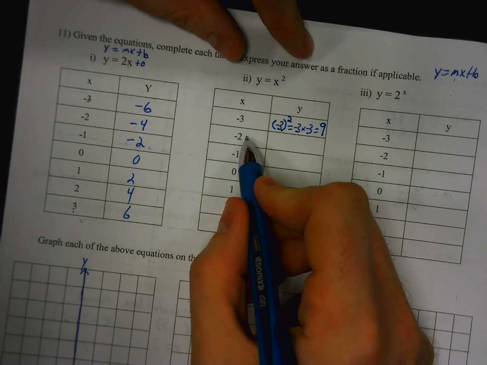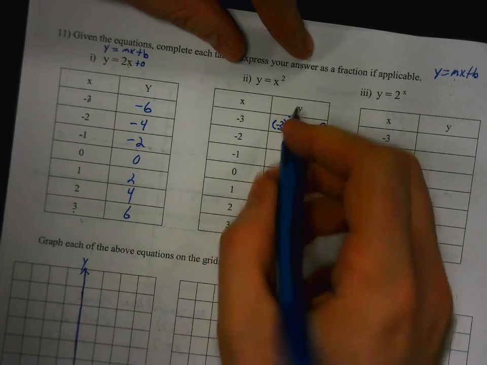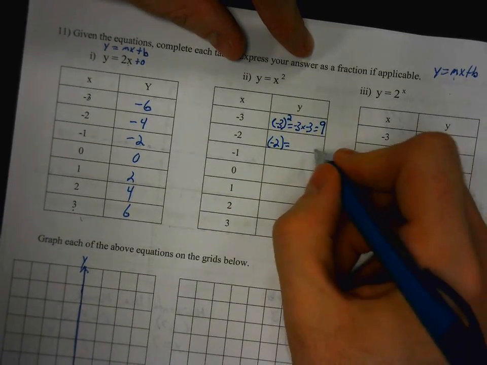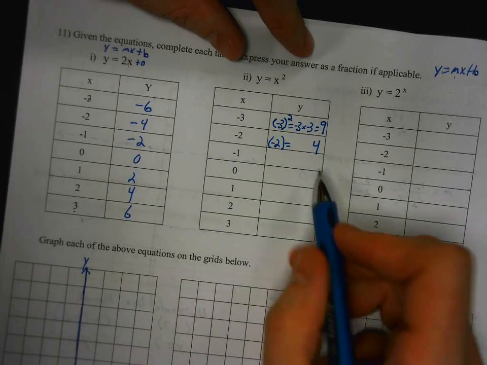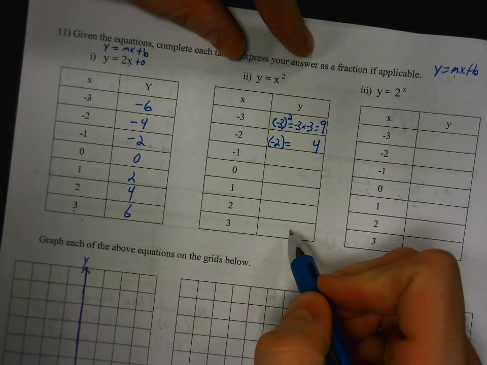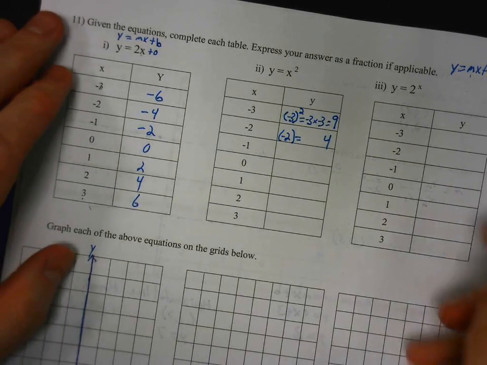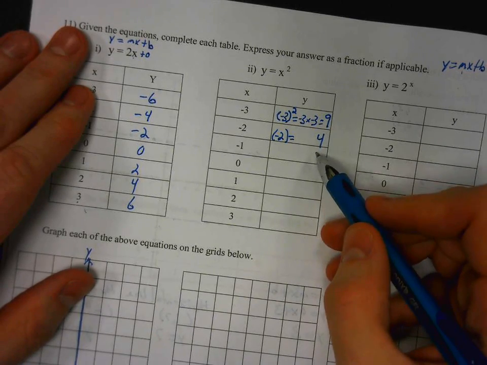If you substitute -2 in, I'm not going to write these steps down for each of them, but -2 squared would mean -2 times -2, which is +4. Go through and complete that table, and then we'll look at the grid in a minute. You're going to pay attention to whether you have positives or negatives, and that'll tell you where to put the axes.